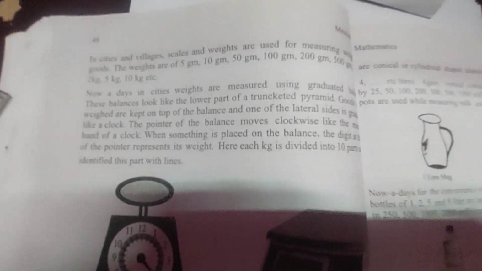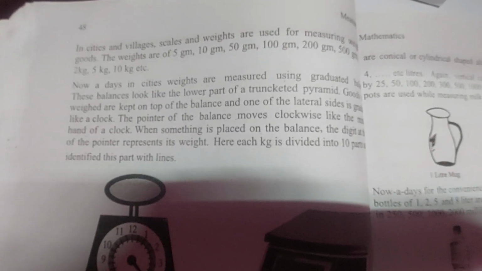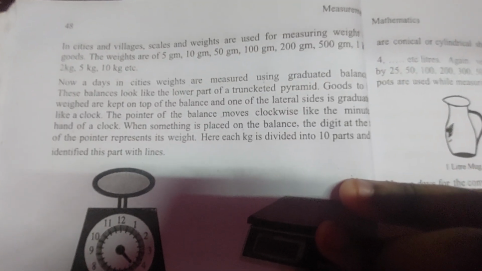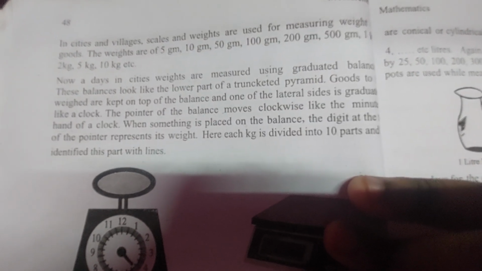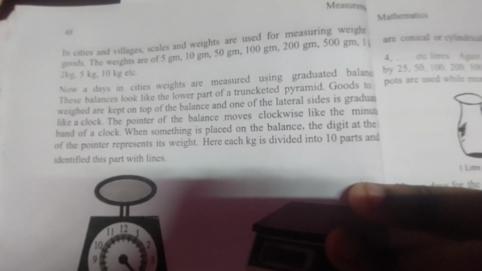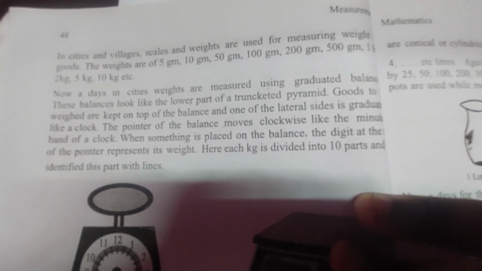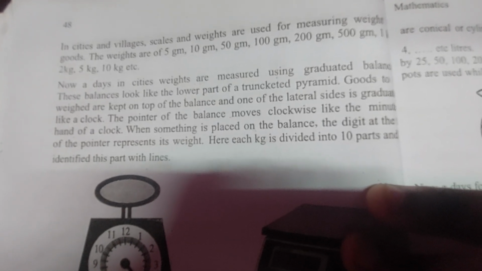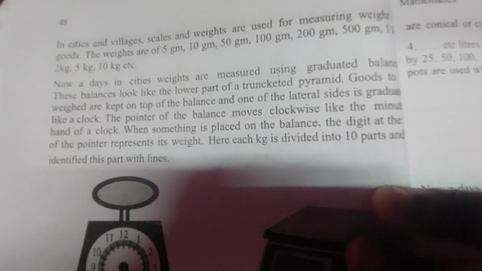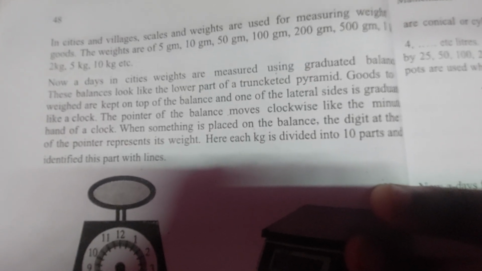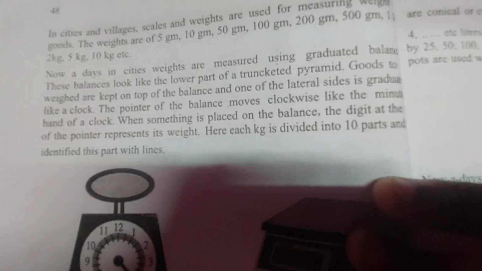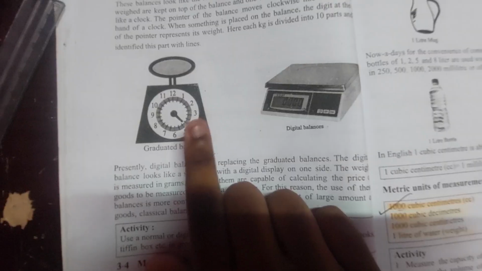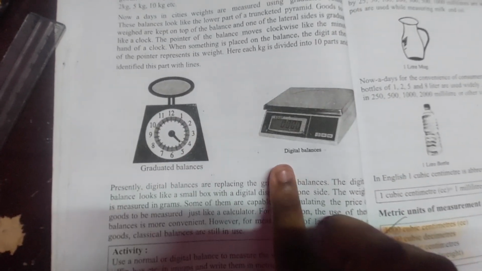Nowadays in cities, weights are measured by using a graduated balance. These balances look like the lower part of a truncated pyramid. Goods to be weighed are kept on the top of the balance, and on one of the sides there is a graduated scale like a clock. The pointer of the balance moves clockwise like the minute hand of a clock. When something is placed on the balance, the mark at the end of the pointer represents its weight. Here each kg is divided into 10 parts and these parts are identified with lines. Like this. These are graduated balances and the digital balances.